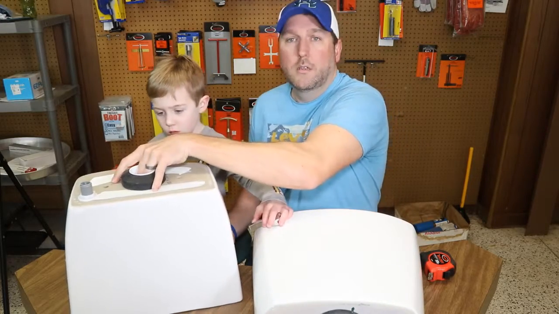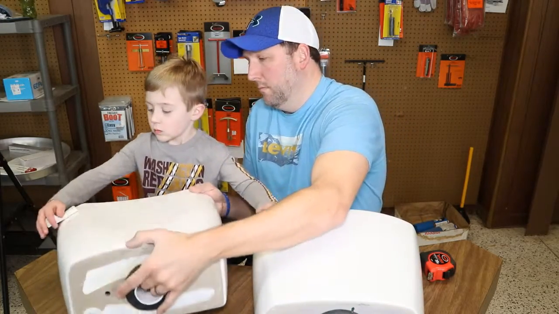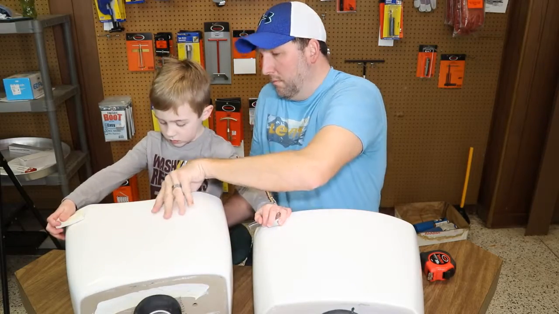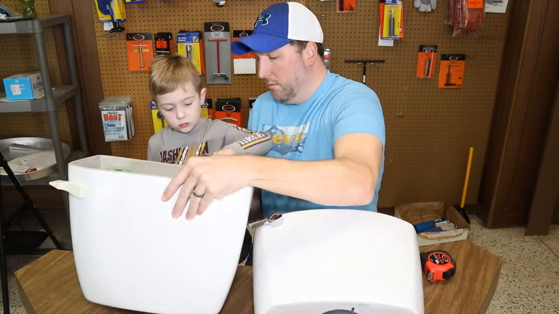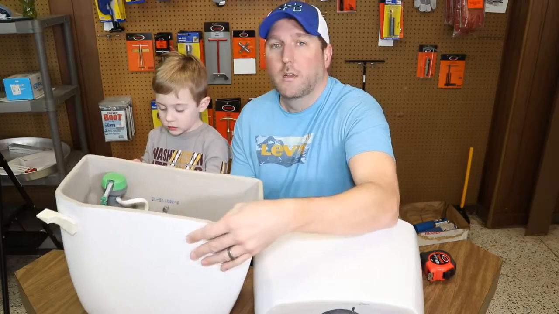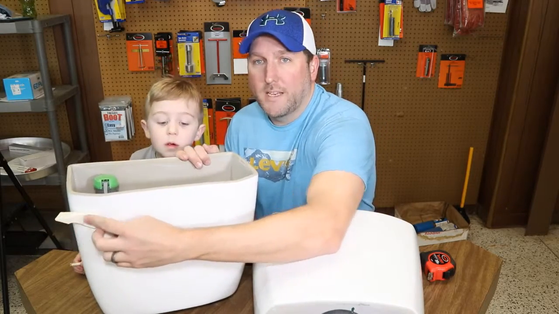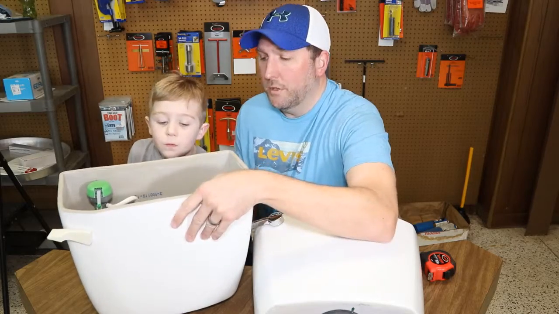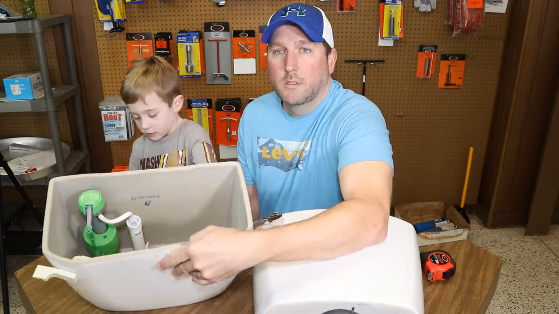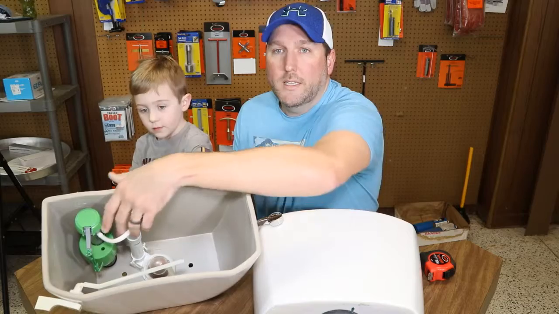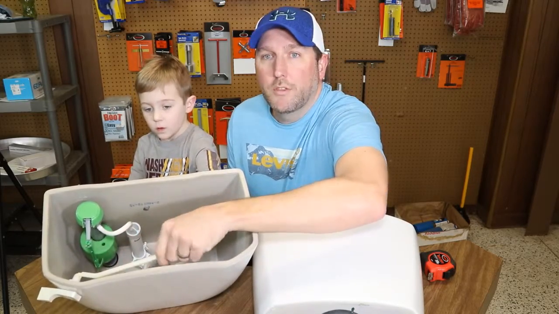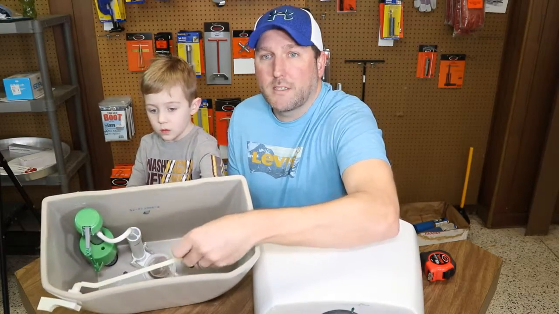Another thing is the flush lever. You hold that for me? Okay, this flush lever here is all plastic, and if you look inside here, that lever assembly, the whole thing is plastic.